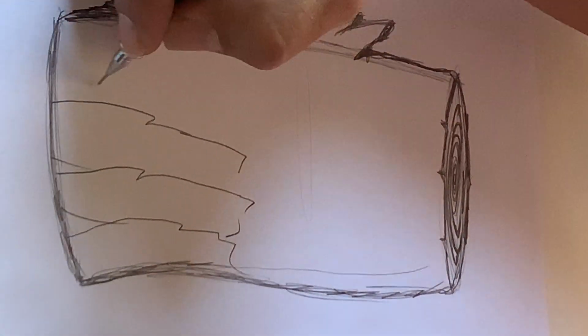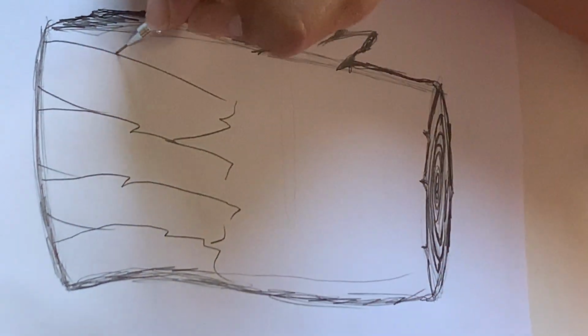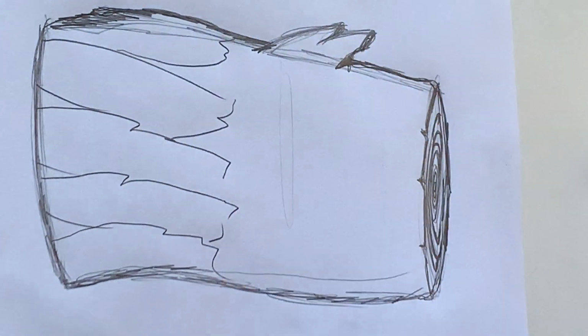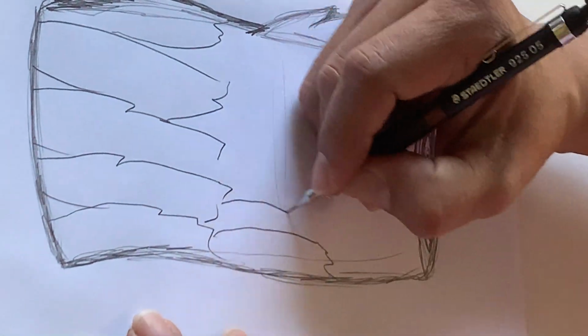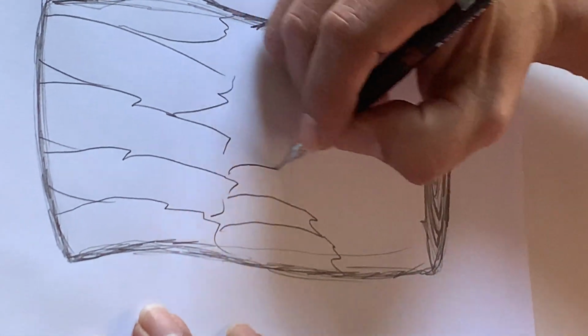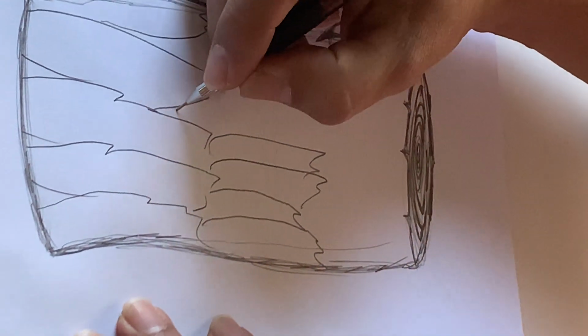So that's what I'm drawing now, guys. And I'm using these kind of jagged lines, if you notice, guys. So there's curved, and then there's jagged. There's curved, and then there's jagged. Curved, jagged. Curved, jagged.